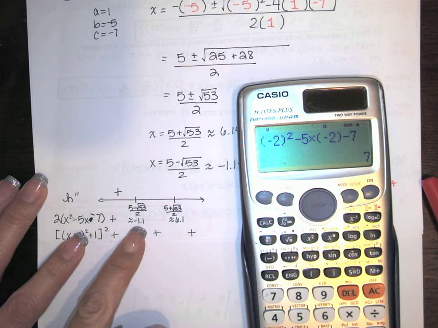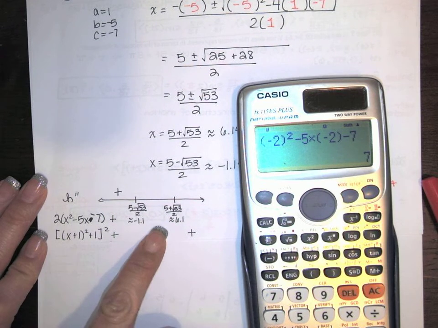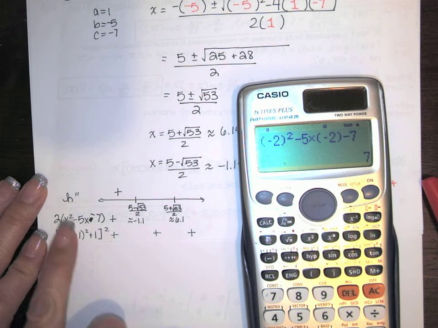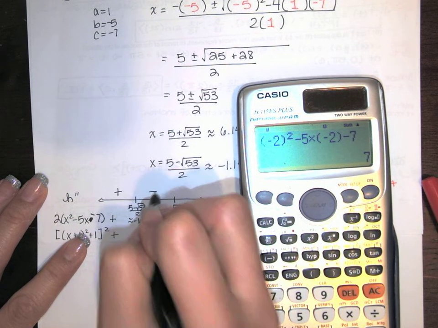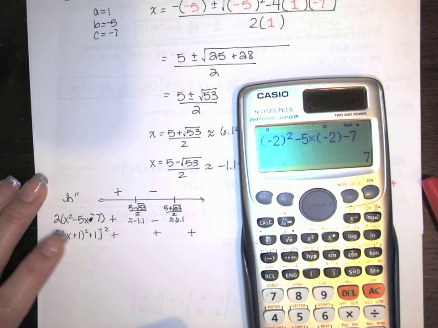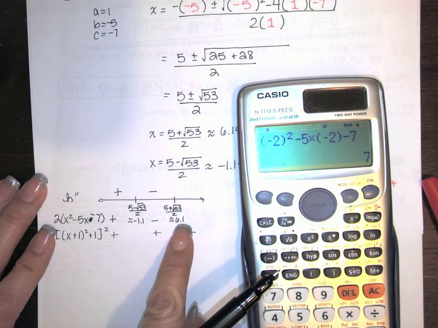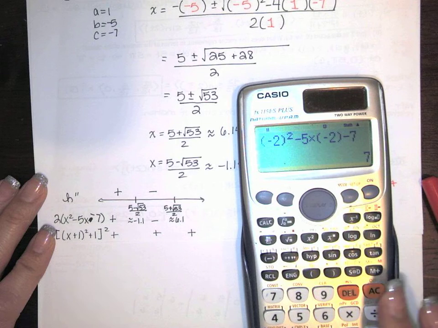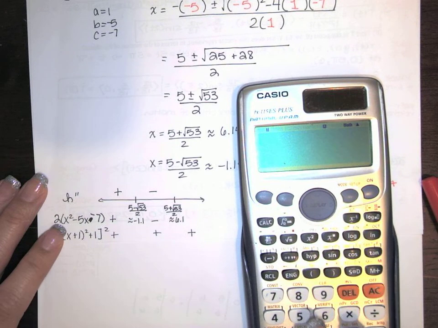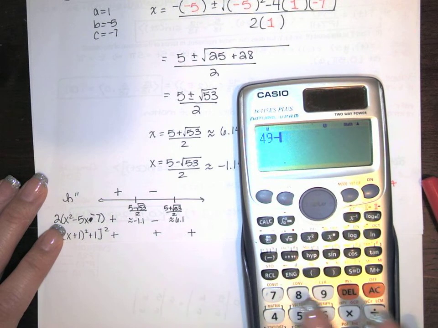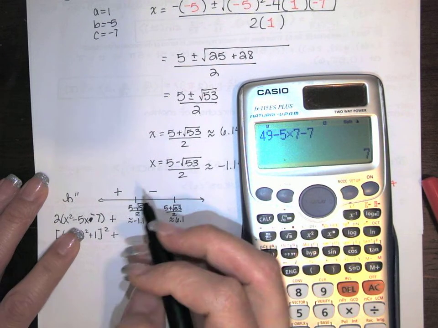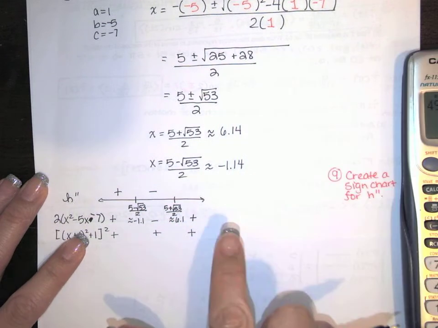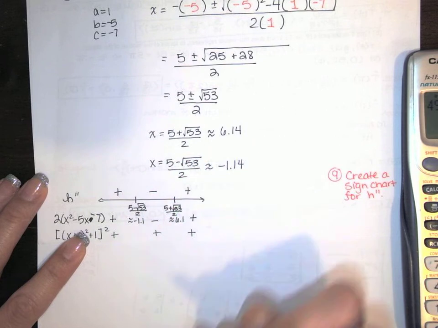And then between negative 1.1 and 6.1, the easiest test value is 0. So we'll just get 0 minus 7 is negative 7. Negative 7 times 2 is negative 14. A negative divided by a positive is a negative. And then at x equals something larger than 6, say 7, we're going to have 7 squared is 49, minus 5 times 7, minus 7. And you multiply that by 2 and you get 14. So we have a positive over a positive is a positive.